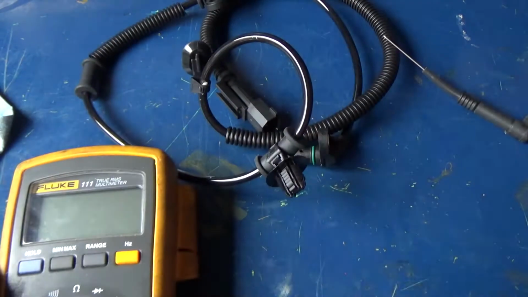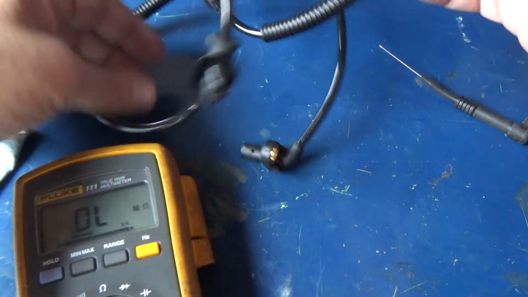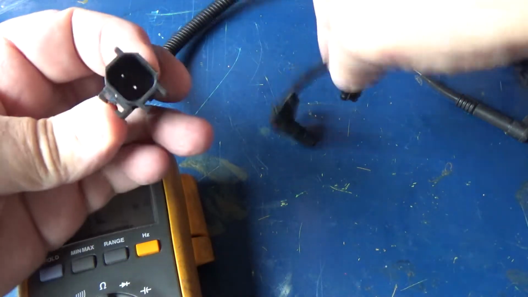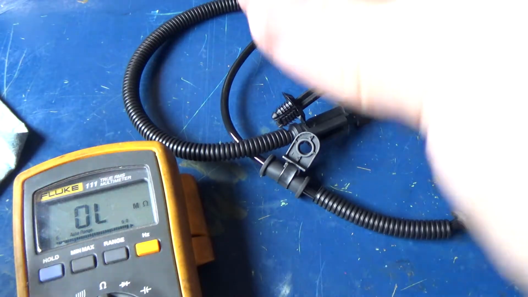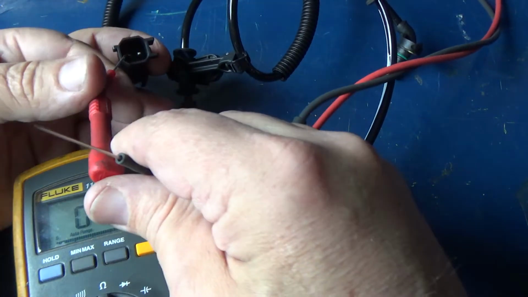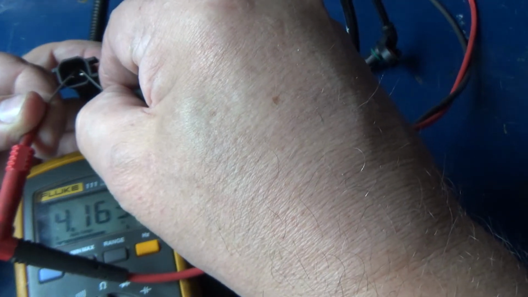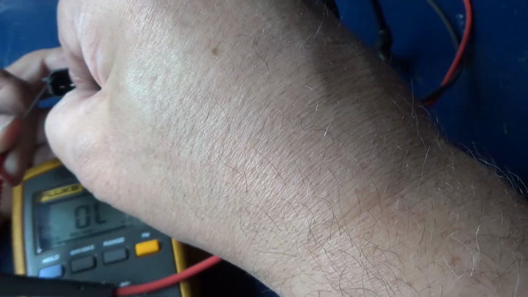Alright guys, so I've got the new sensor here. Let's see what it ends up looking like. And this is what the sensor actually looks like. And here's our connector right here. Yeah, you can see the meter. Okay, now this one's reading. Hold on.